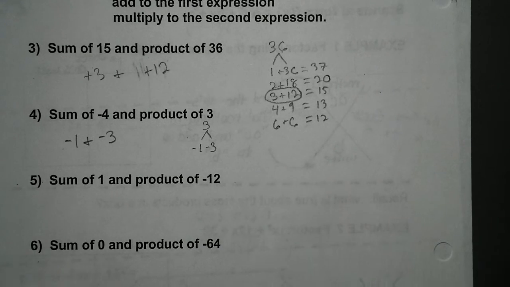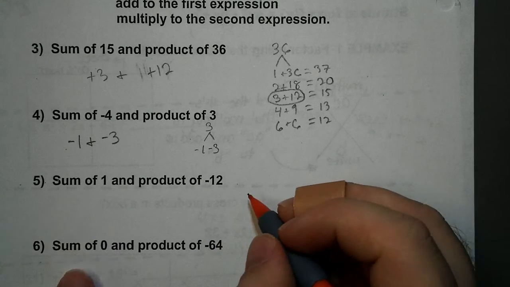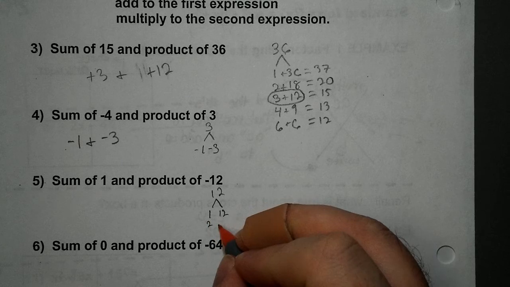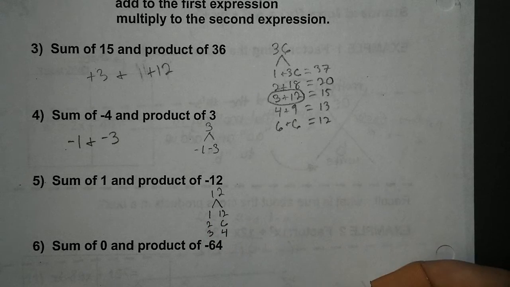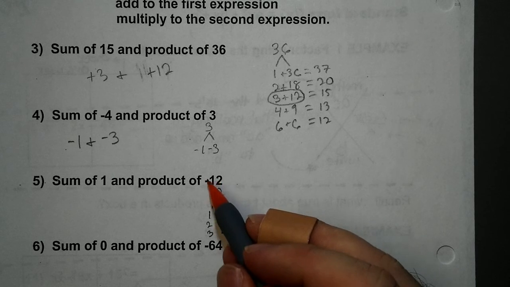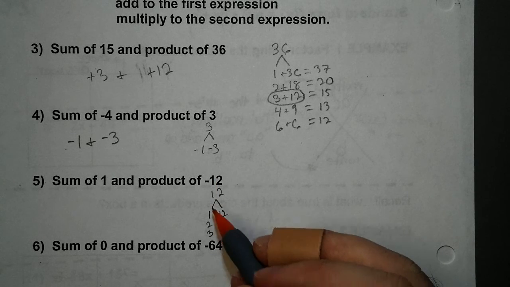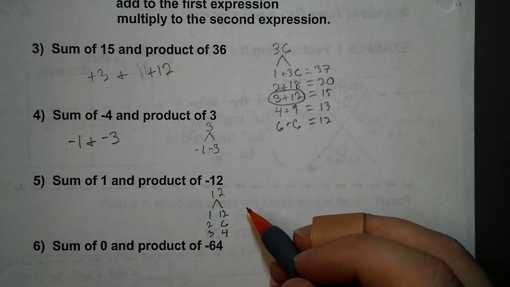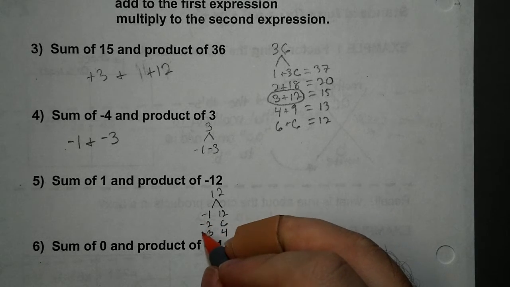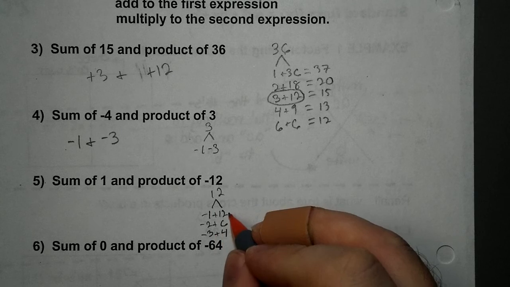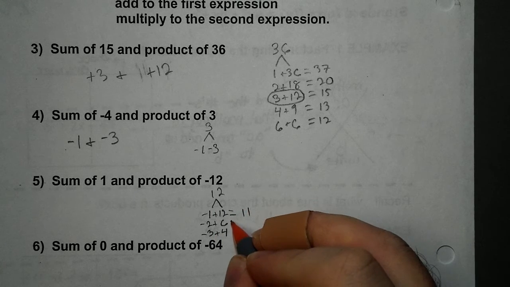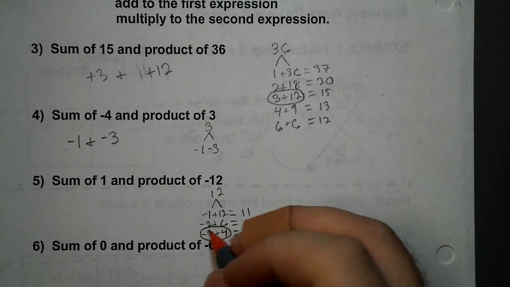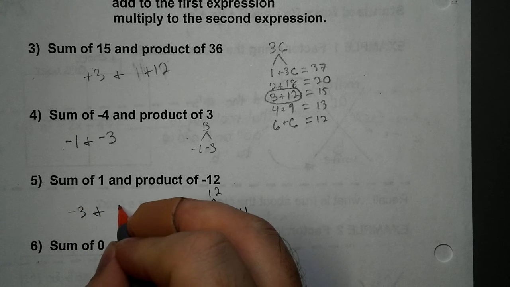Let's try number 5 now. We need a product of negative 12, so I'm going to take 12 and I'm going to factor it. 1 and 12, 2 and 6, 3 and 4. And those are all the factors of 12. Now, I want a product of negative 12, which means one of these is going to be negative, but a sum of positive 1. So that means the bigger number is definitely going to be the positive number. So I'm going to change all the lower values to negative, and I'm going to add them together until I get a positive 1. So here's positive 11, negative 2 plus 6 is positive 4, negative 3 plus 4 is positive 1. So those are my factors, negative 3 and positive 4.